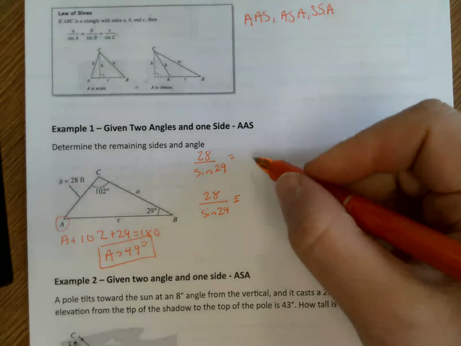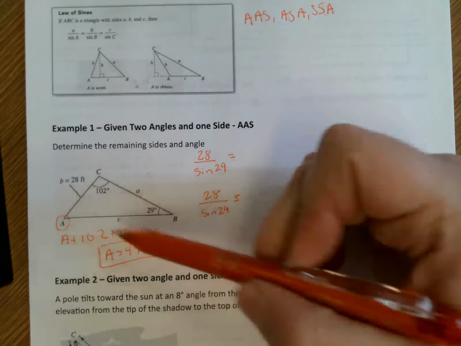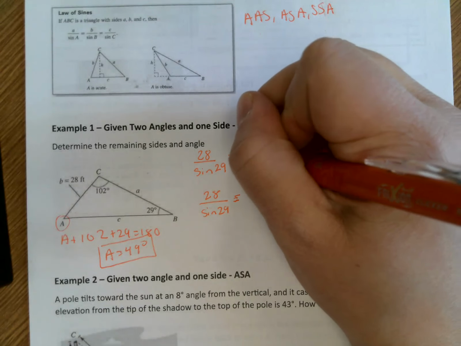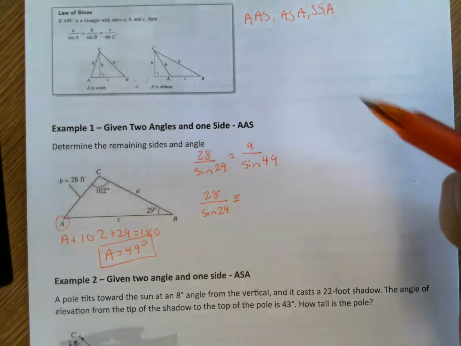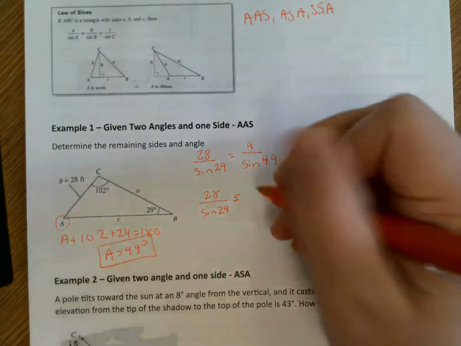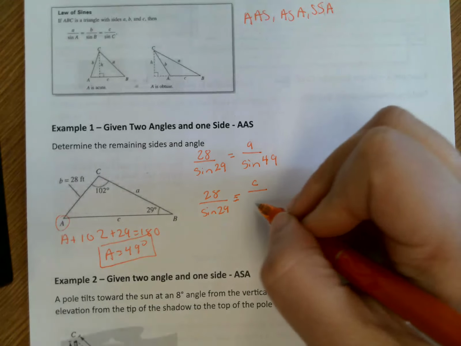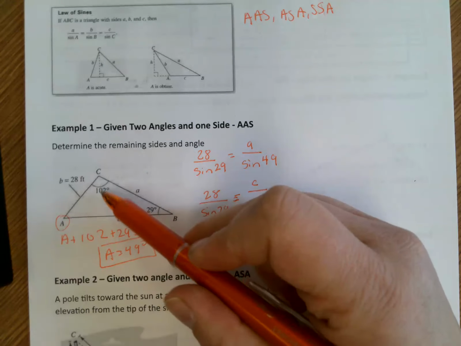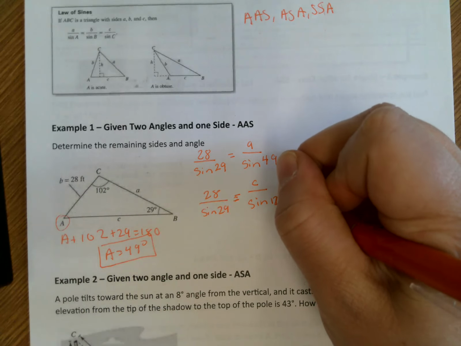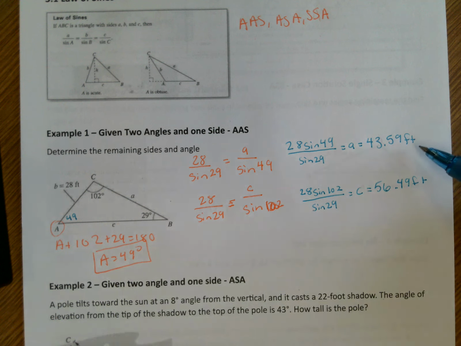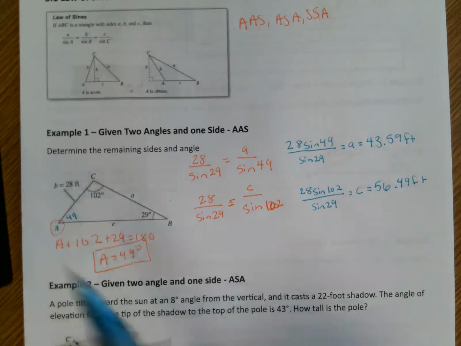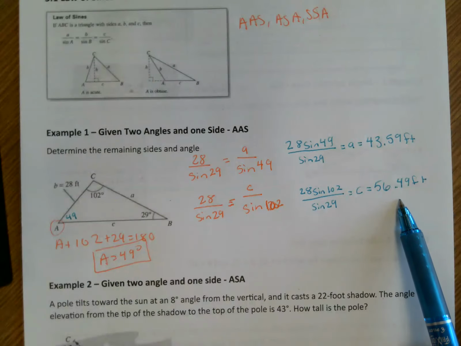So now when I'm looking at my trig functions, we already have our angle A because we just found that. So we need to figure out little a, and then we can have that over sine of my angle, which is 49. When I'm looking for my little c, I'm going to have my little c on top over sine of my angle C, which is 102. And I can solve both of those 2 ratios. Both of them have divide by of something, so I can multiply that over. Make sure you got A is 43.59 feet, because length here is in feet, and C is 56.49 feet.